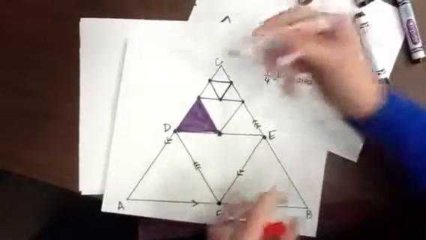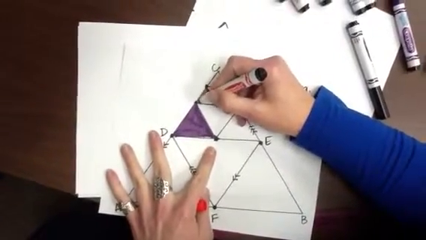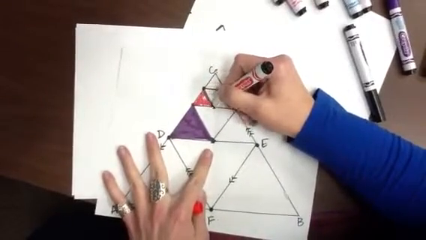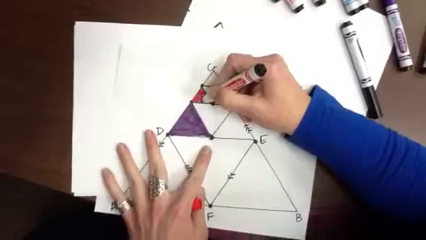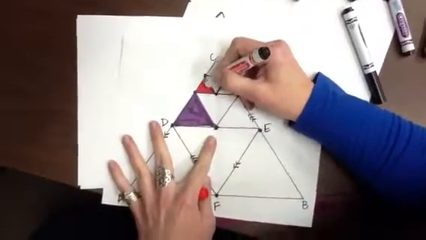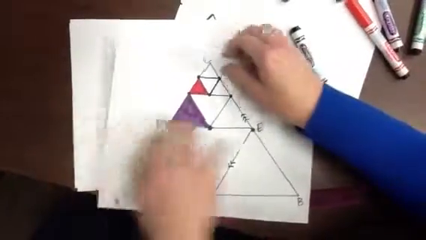And I will continue to create smaller and smaller triangles that look similar to the larger triangles, therefore promoting that idea of self-similarity.